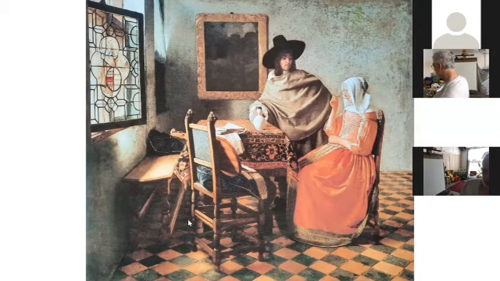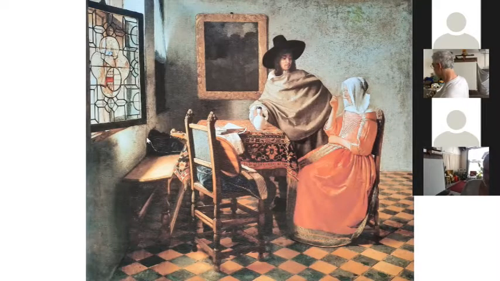So this angle of the chair becomes very important. The angle of the window, of the wall, here, down in here. All of that becomes crucial as we're setting up a sense of space.